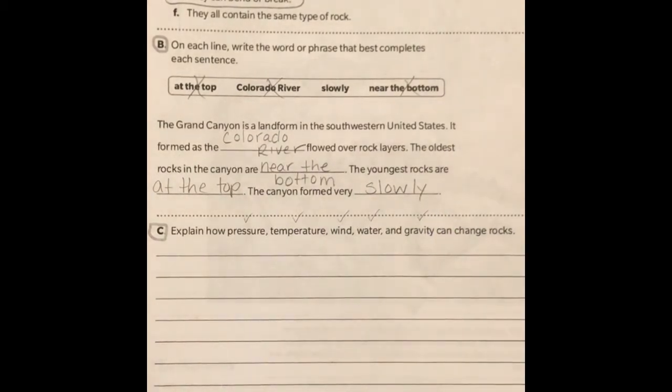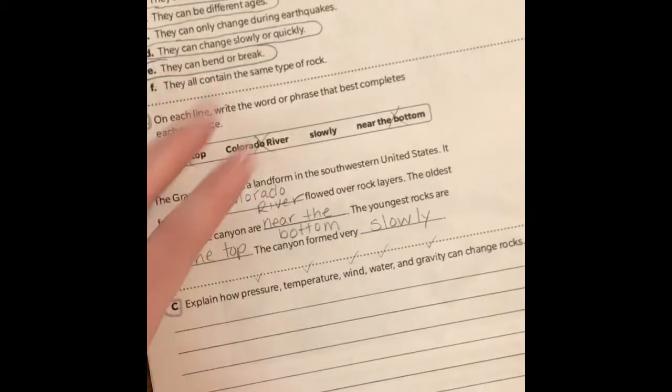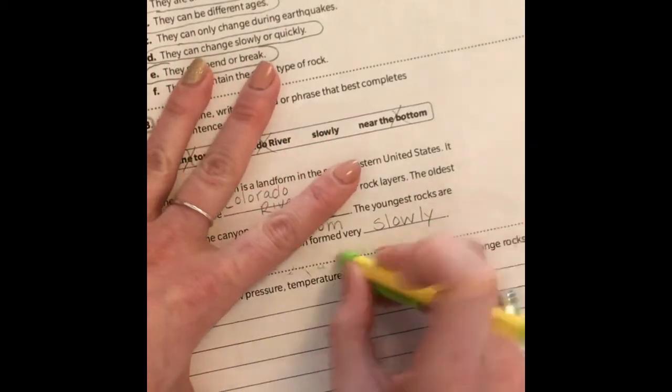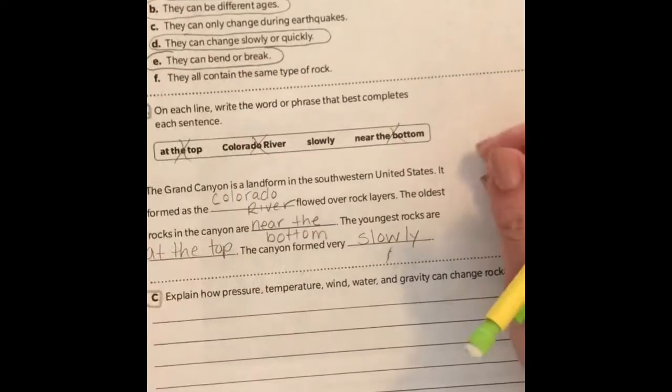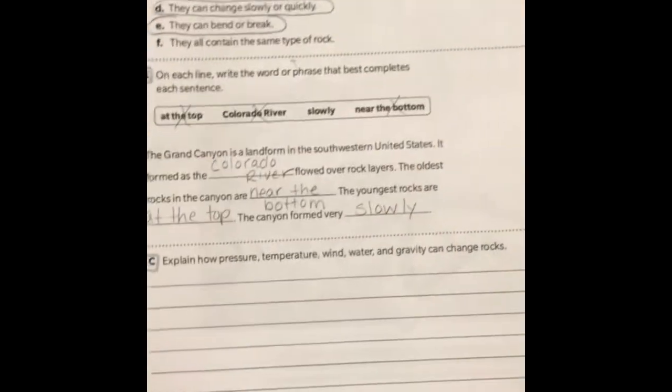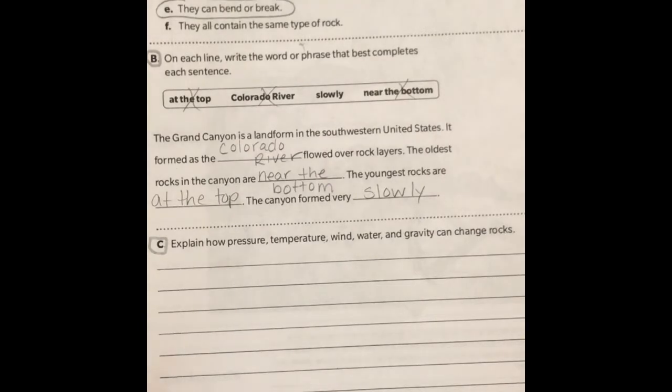So what I'm going to do is underline the words when I use them in my response, and then put a check mark on top so I can keep track of my answer and know that I've answered all parts of the question and what they're asking me to do.